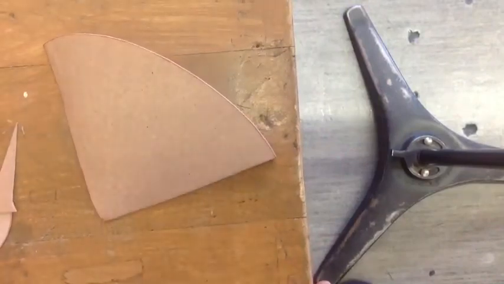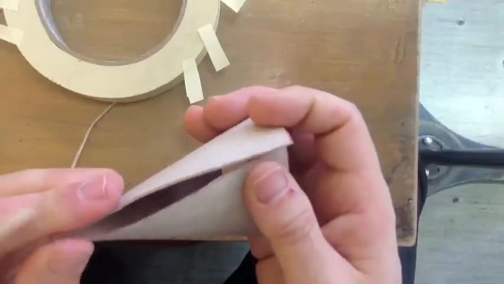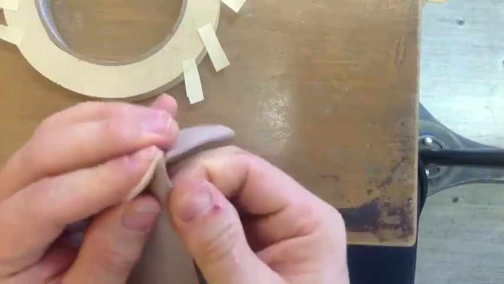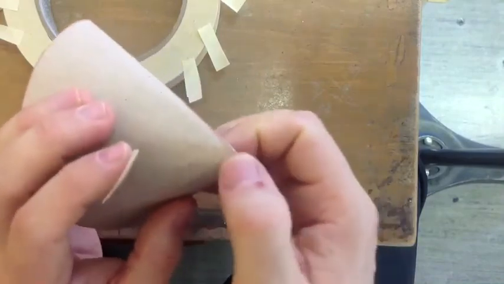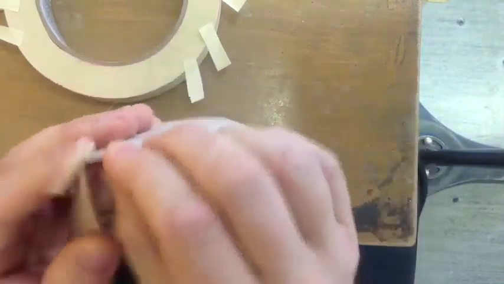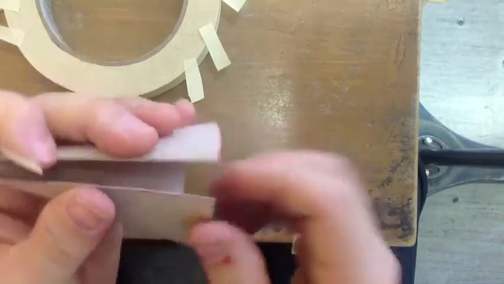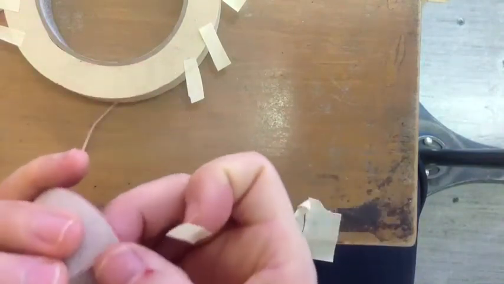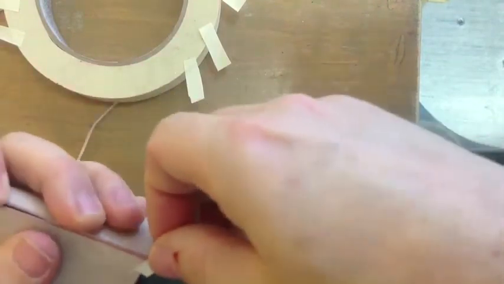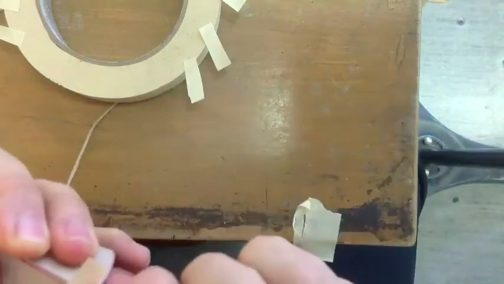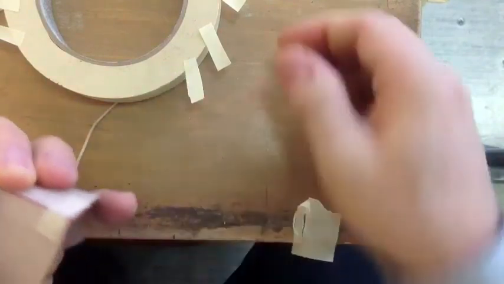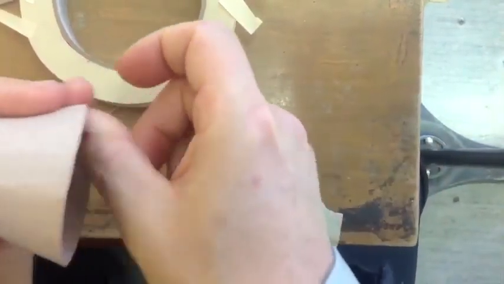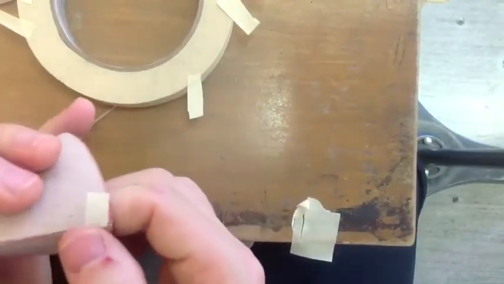Now I need to get some little pieces of tape. Points here. Okay. And we want to make sure that the curve here is transferred across the whole cone, not just in this one spot, but across the top. So you have to make sure it bends very well. Okay, and I'm also going to tape it on the inside. Okay.